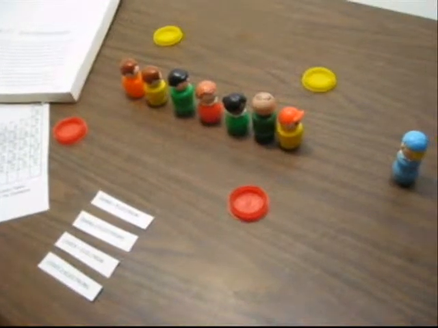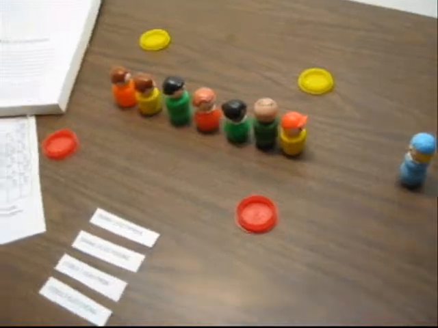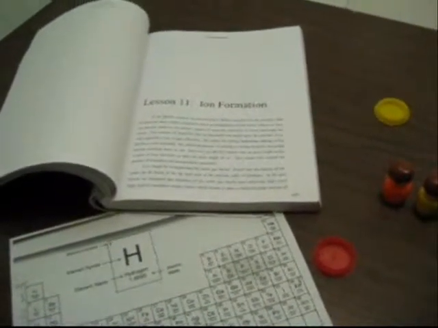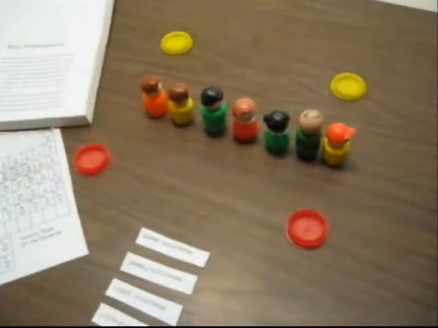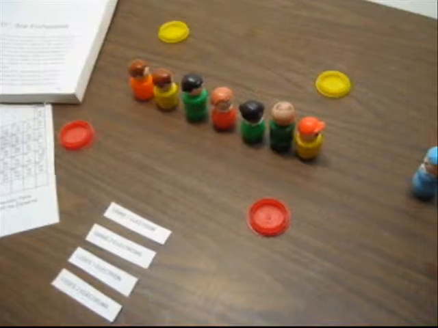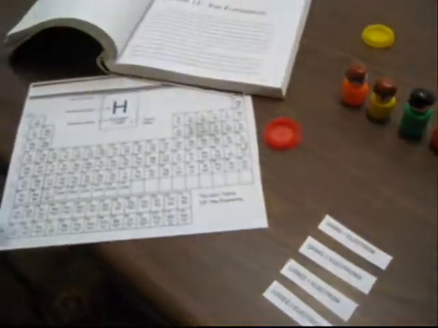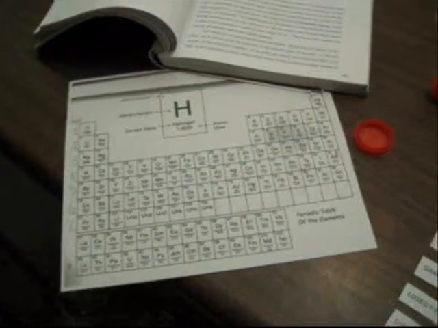This is the ionization action game. This game goes along with lesson 11 in your student book, Ion Formation. The purpose of this game is to give your students opportunities to practice many times, recalling the idea that some atoms gain electrons as they ionize and some lose electrons as they ionize.